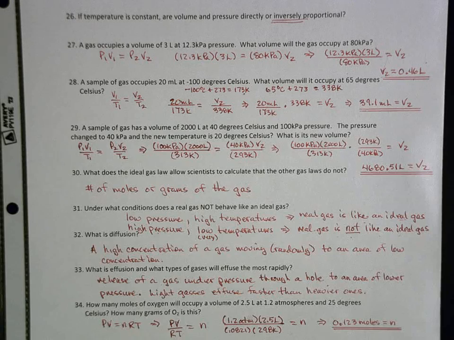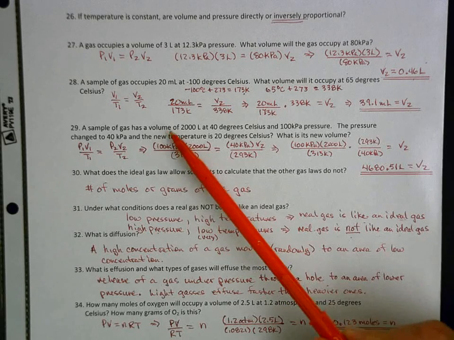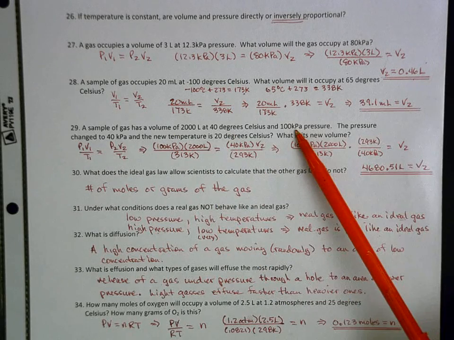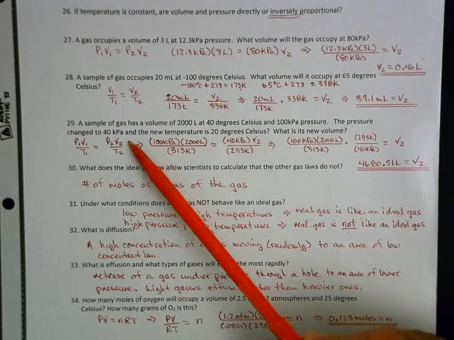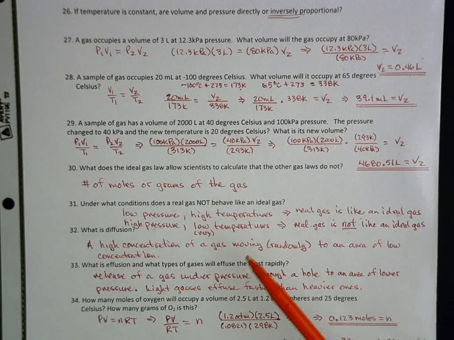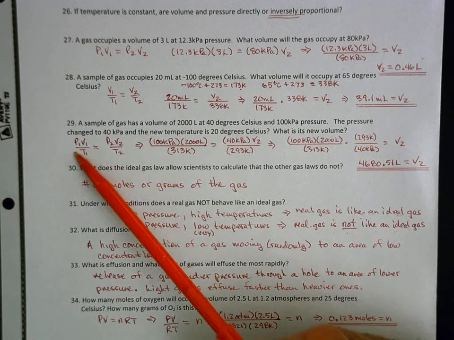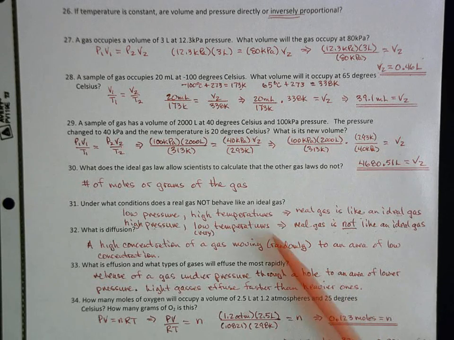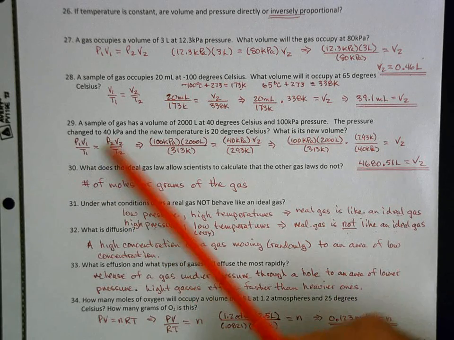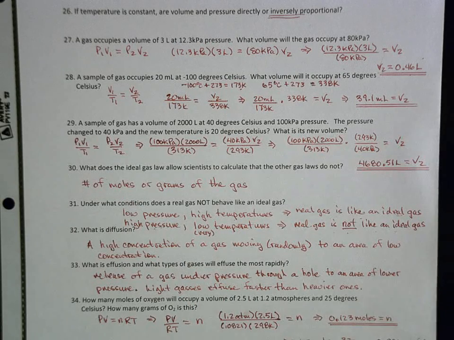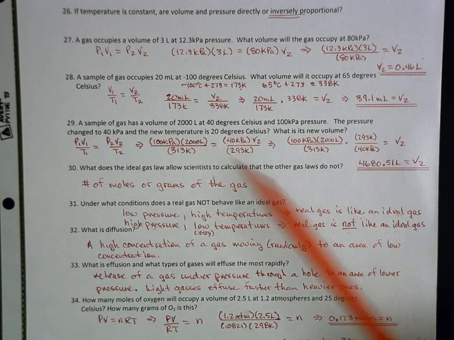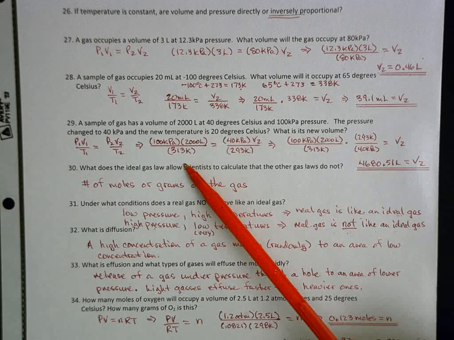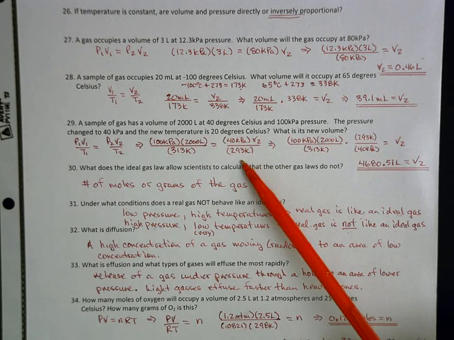And then in 29, we have a volume, temperature, pressure, and then pressure, temperature. What's the new volume? I have two of everybody, two pressures, two volumes, two temperatures. So this is a combined gas law problem. P1 V1 over T1 equals P2 V2 over T2. It's the only time that I have everything. So again, plugging everything in equals what we have over here.